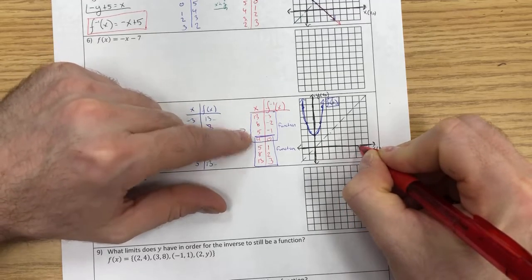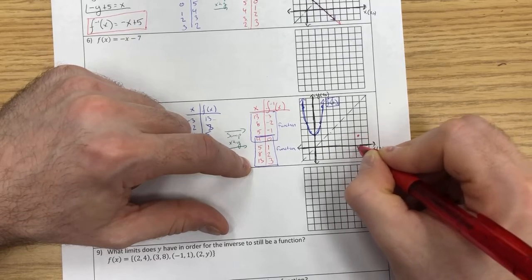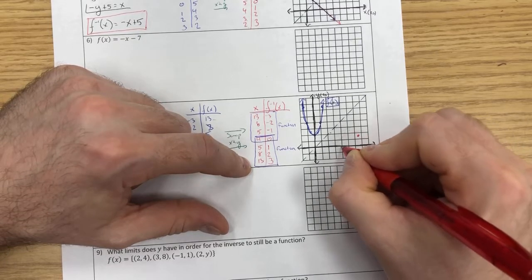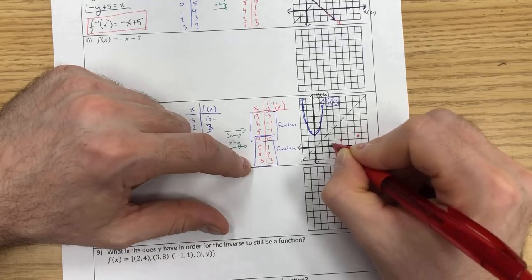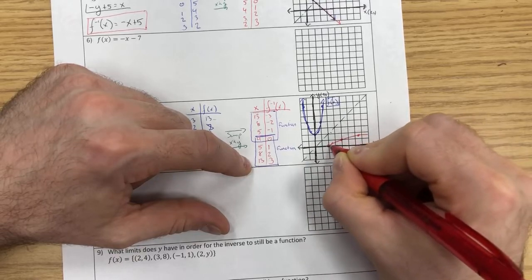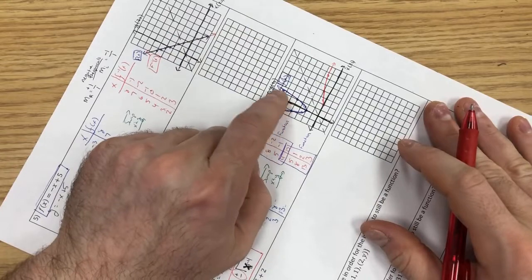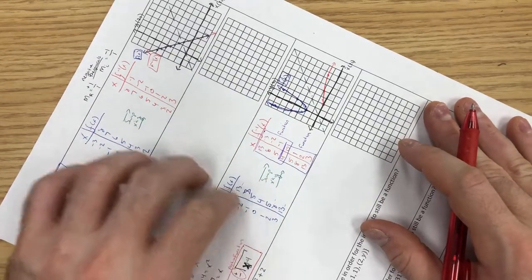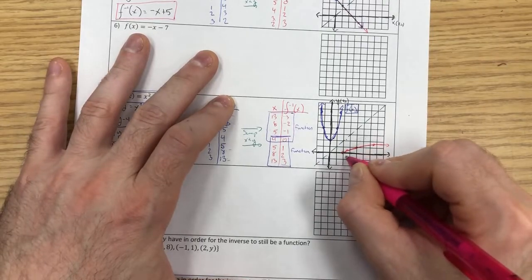You can either take the positive values right here, which would only be that part of the function inverted, or what you could do is you could take the other part.